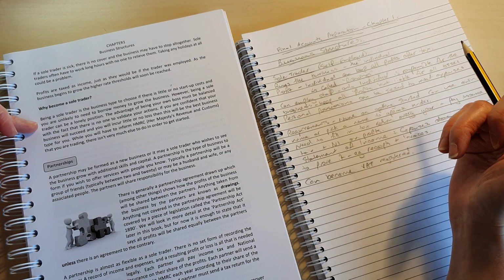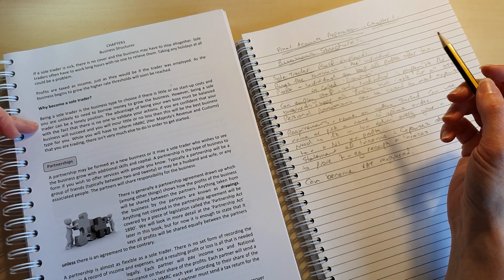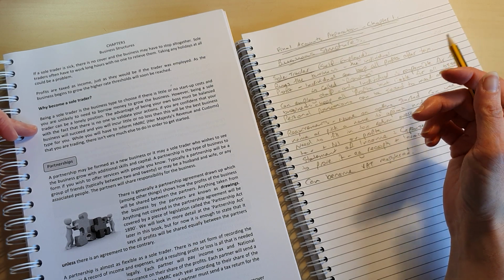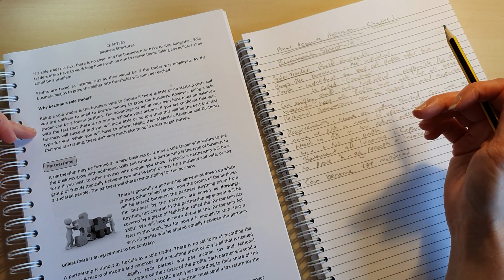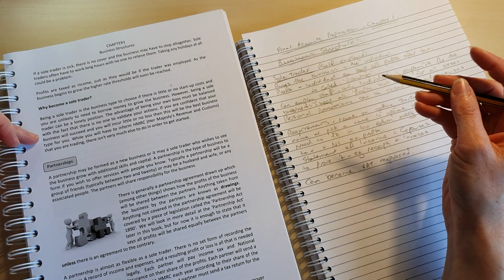Why become a sole trader? Being a sole trader is the business type to choose if there is little or no startup costs, and you're unlikely to need to borrow money to grow the business. However, being a sole trader can be a lonely position.